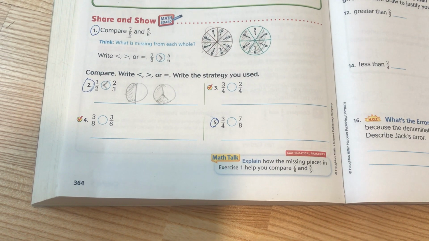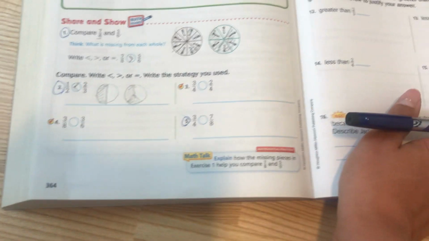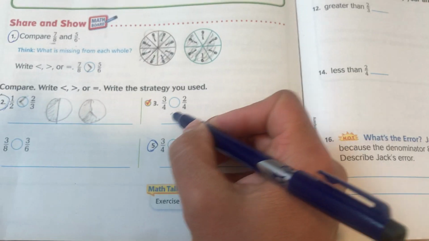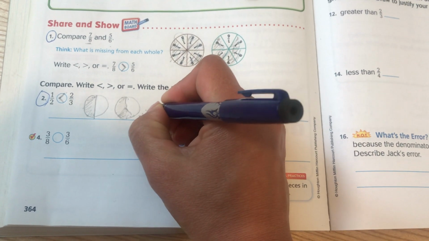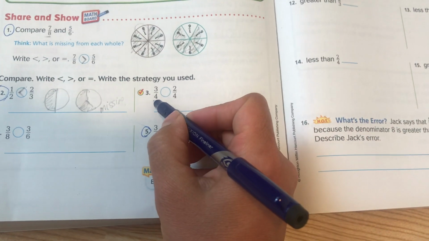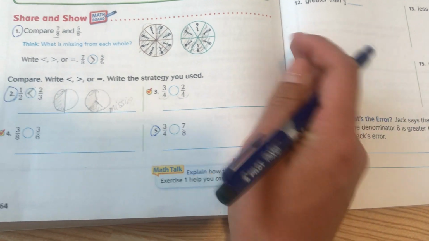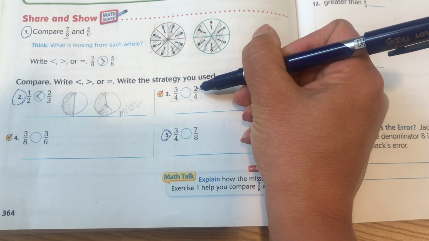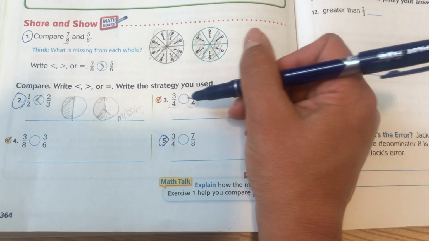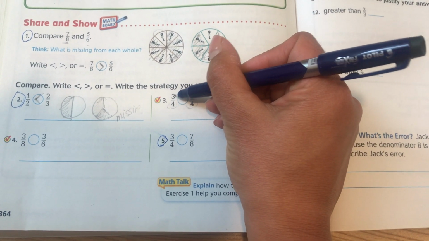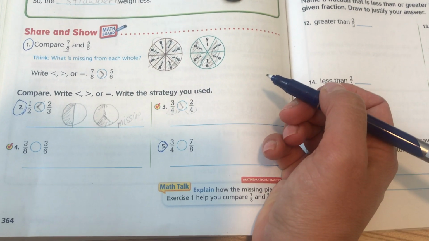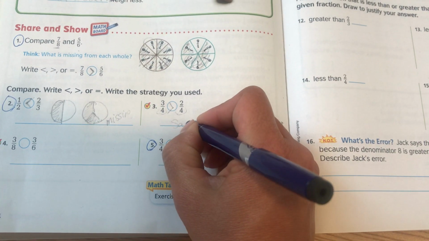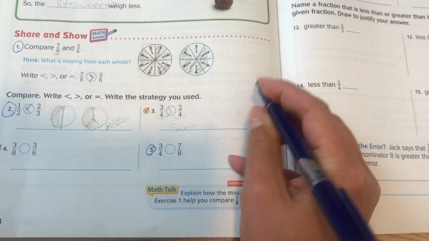What's another one that I could use? Okay, I'll try the same denominator one here. So in this case, so this was missing pieces. This one I see, these have the same denominator. So now I only need to look at the numerator and see which one is bigger. 3 is bigger than 2, so 3/4 is bigger than 2/4. So this is the same denominator strategy.